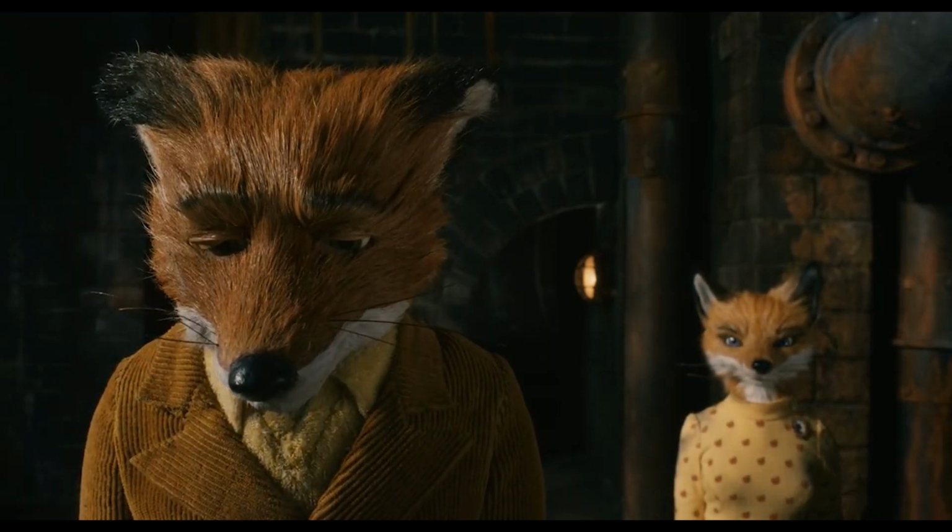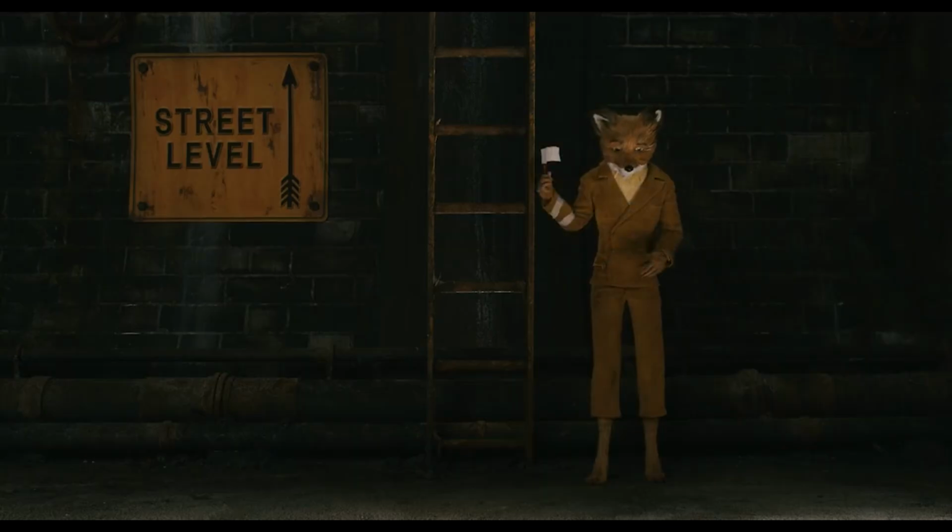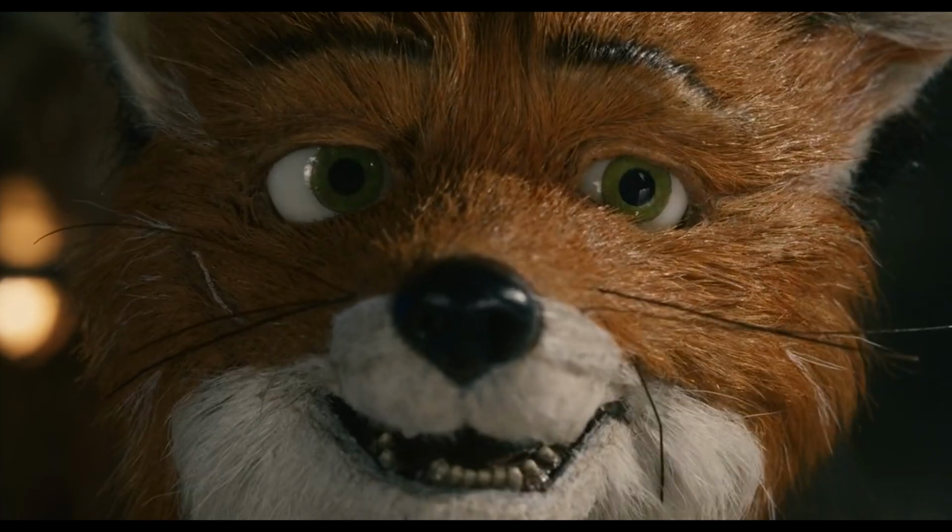It feels as if everything has been lost, and it's all Foxy's fault. The group is in crisis, and Mr. Fox plans to sacrifice his own life in return for Christopherson, but not before this epic monologue.